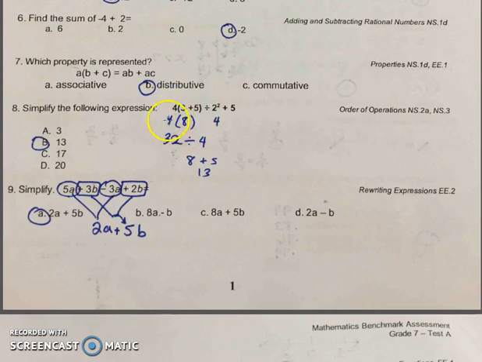8 times 4 is 32. And then we bring down our exponents, more simplified. 2 squared is 4. And so that would be here. 32 divided by 4 is 8. Bring down your 5. 8 plus 5 is 13. So your answer would be B, 13.